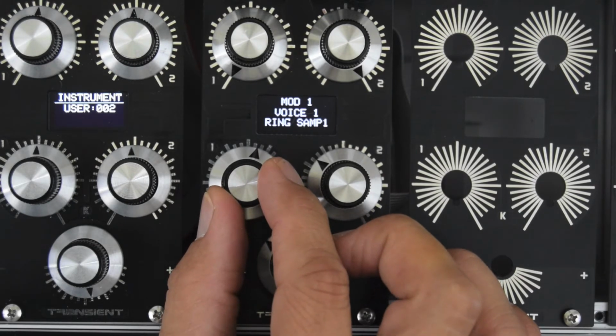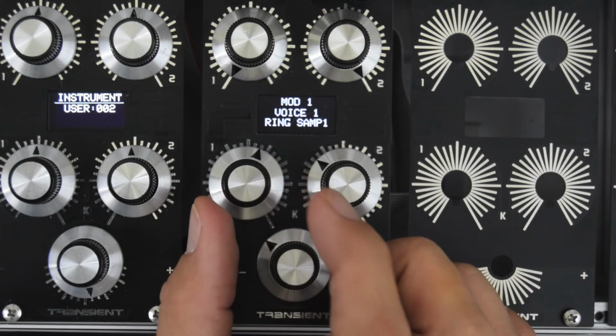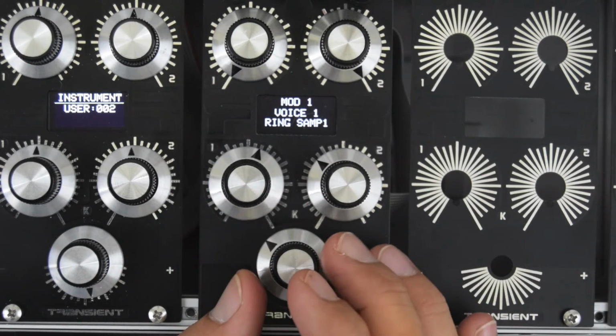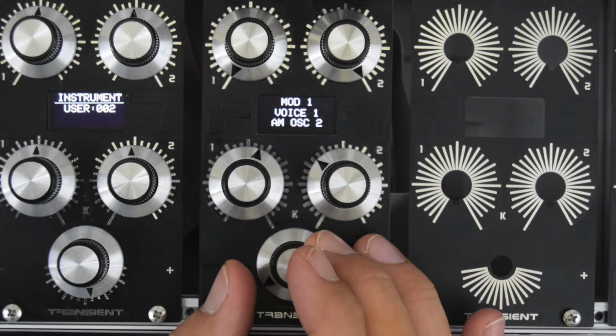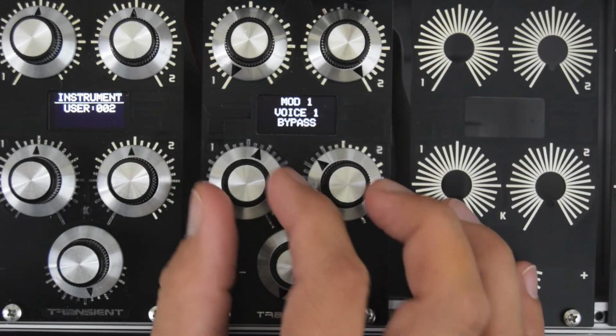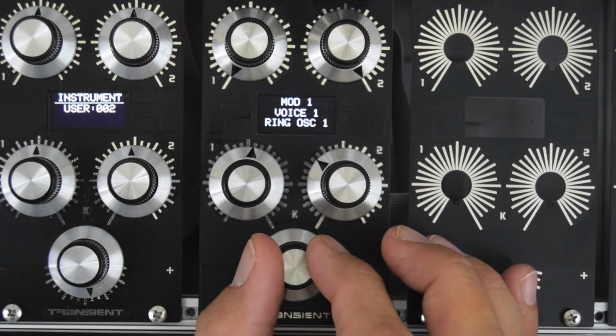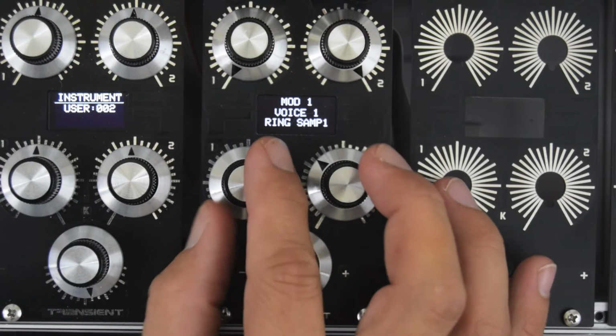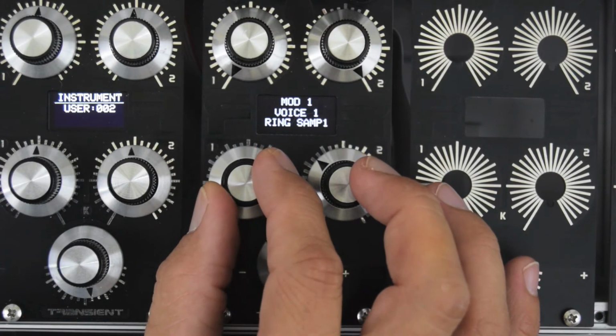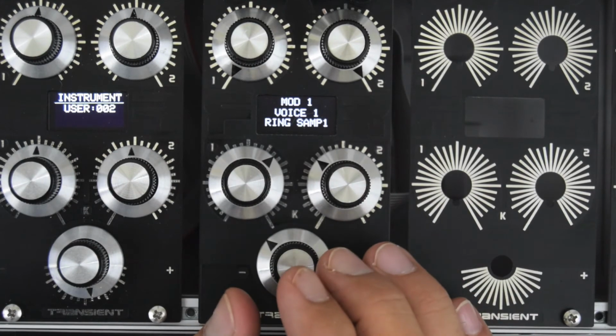Now that's adding quite a bit of new tone to our sample compared to, let's say, turn it off and listen to that same sample.